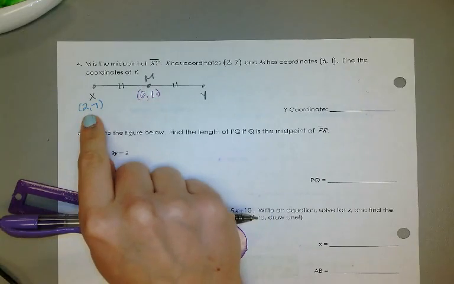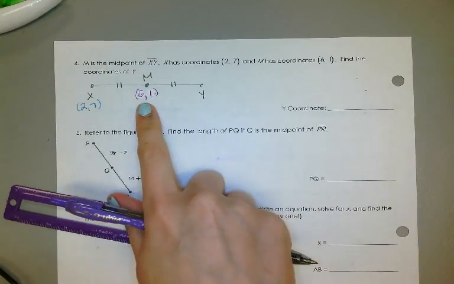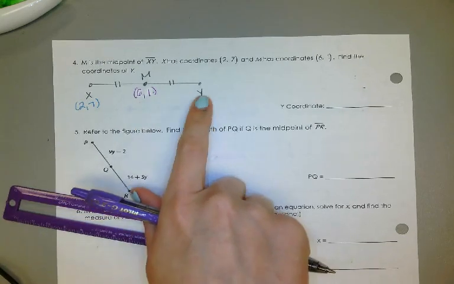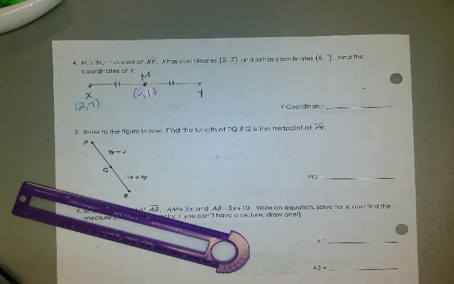So the beginning of the segment is at point X, which is 2, 7. The middle of the segment is at this point 6, 1. What would the coordinate be for the other endpoint? There's an algebraic way to do this, but also I feel like there's kind of a common sense way to do this. And here's what I mean.